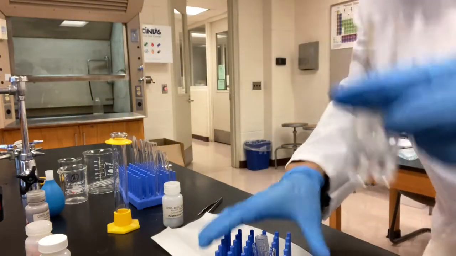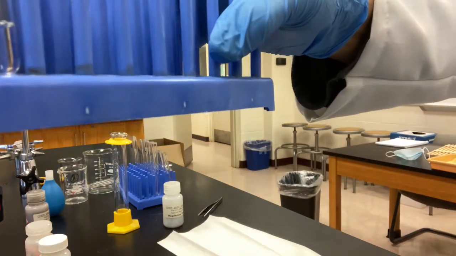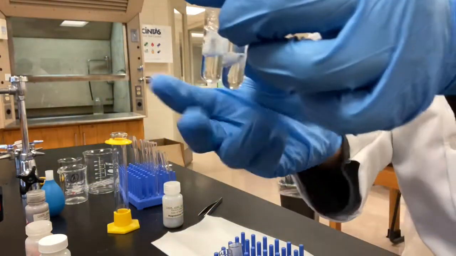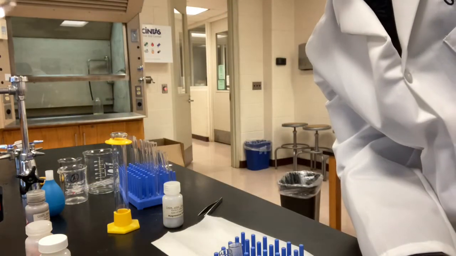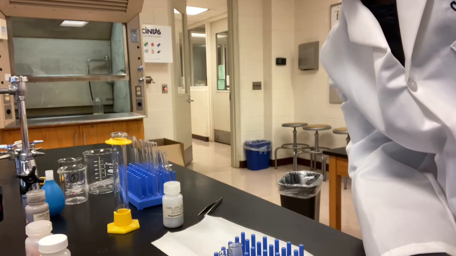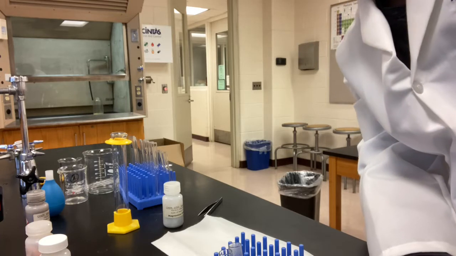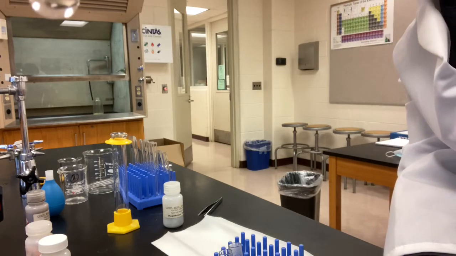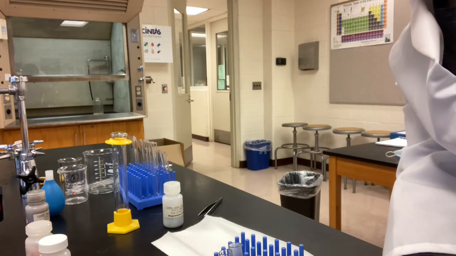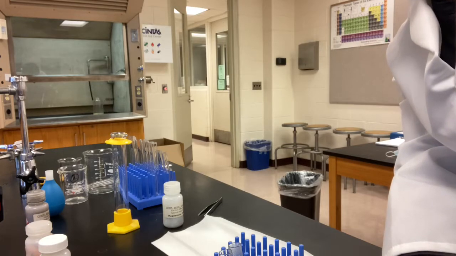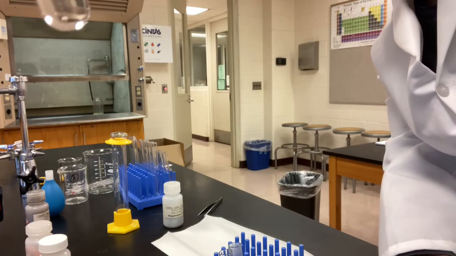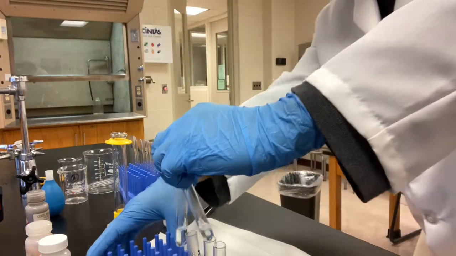These two, all the magnesium is gone. These two are still reacting. All right, so looks like number 5 is actually reacting faster than number 4.